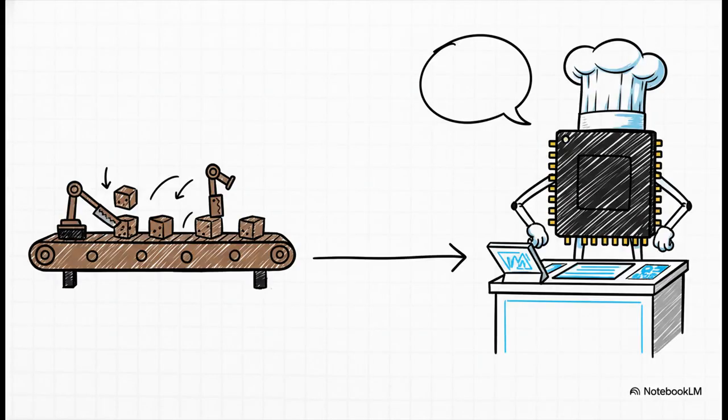I love this analogy. Think about it this way. Your GPU is a world-class chef. This chef can cook an entire gourmet meal in 60 seconds flat. Amazing. But the data pipeline, that's the kitchen prep team.